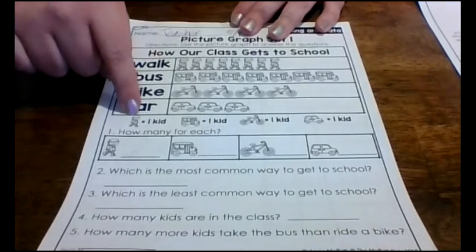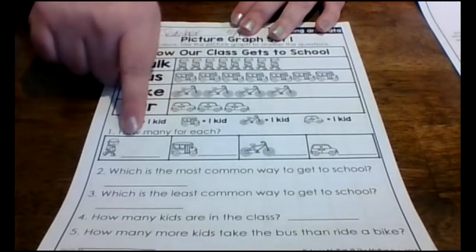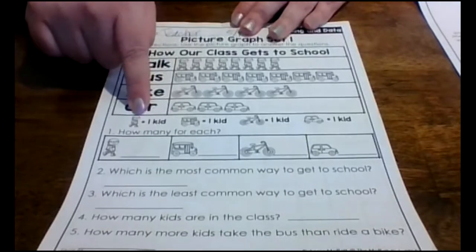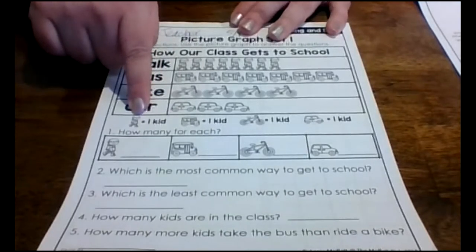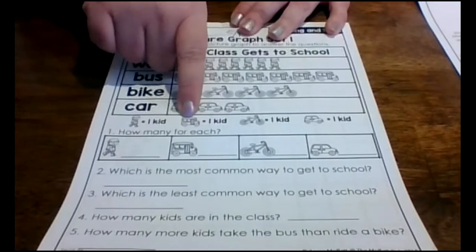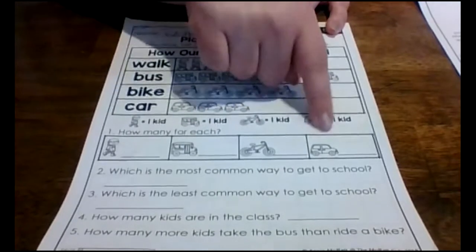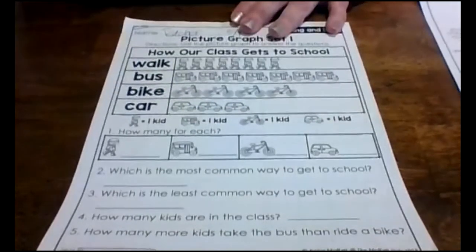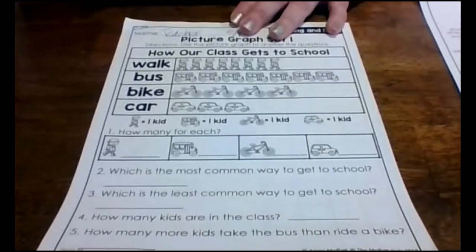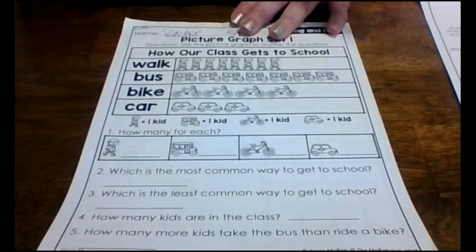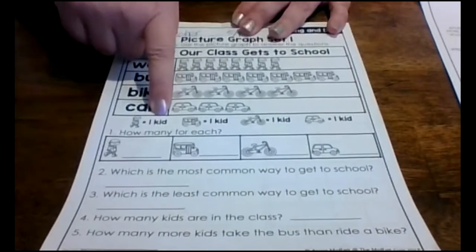Okay, so one of these equals one kid takes out transportation to school. One bus means one kid. One bike means one kid. One car means one kid. Does that make sense? It might not be one kid. It might be a teenager. Well, that's true, but we're going off of what the key says.